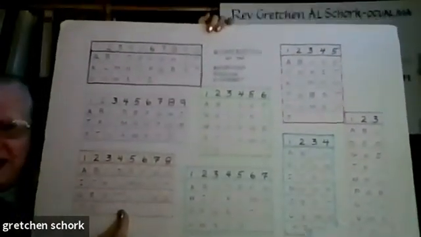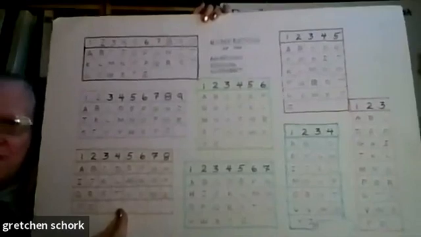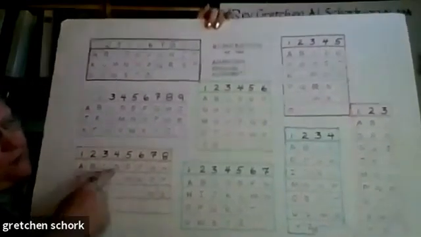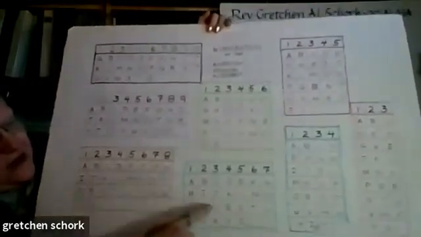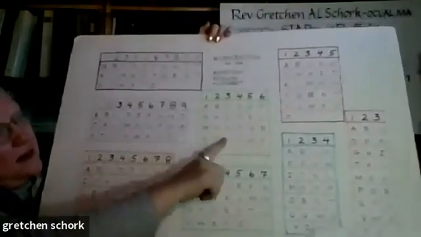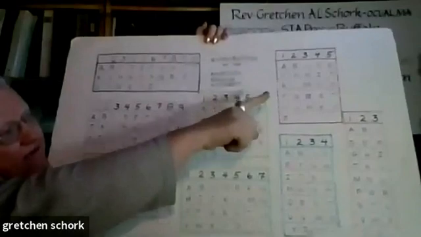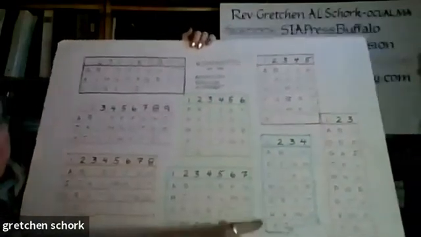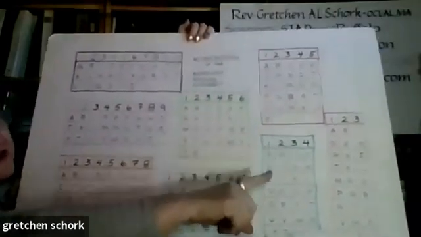For Earth, you have 10 columns. For Moon, you have 9 columns. For Mercury, it's 8. Venus is 7. Sun is 6. Mars is 5. Jupiter is 4. And Saturn on the far side is 3. We'll look at these in a little bit more detail as we make our sigil.